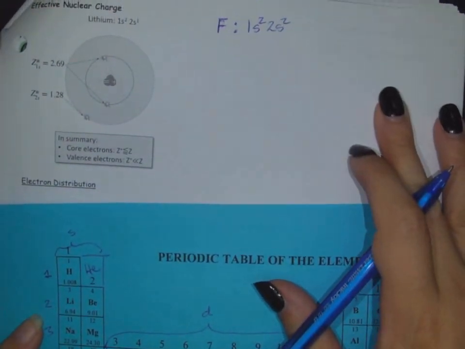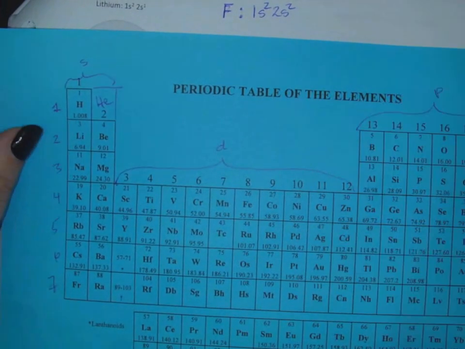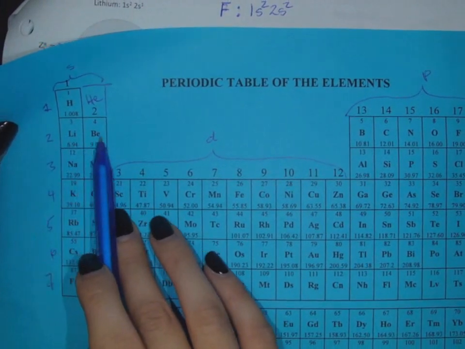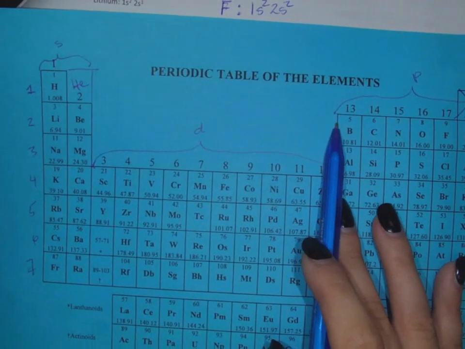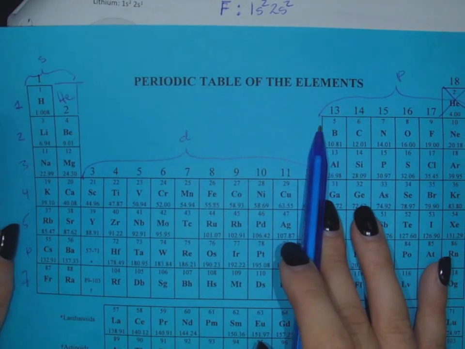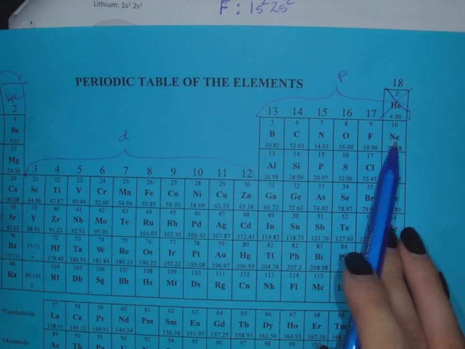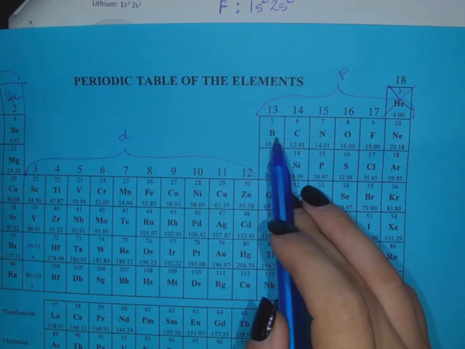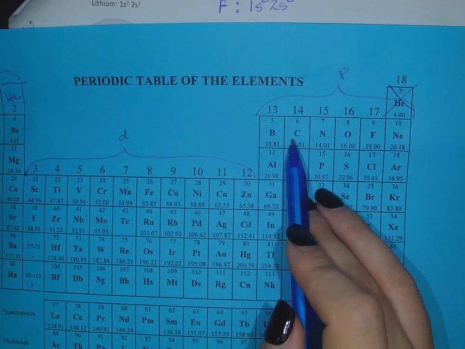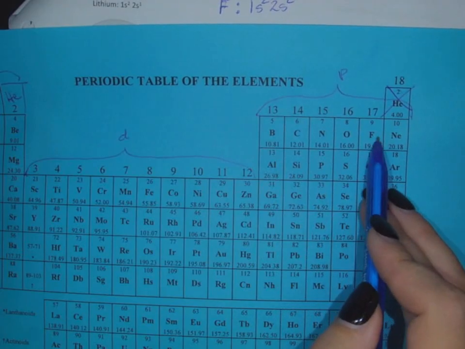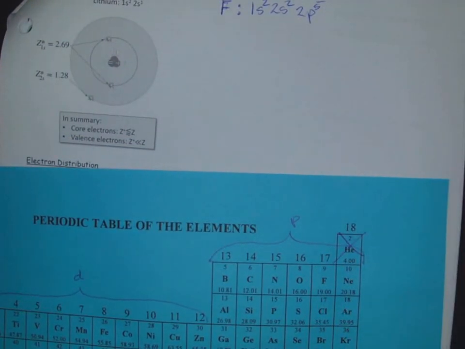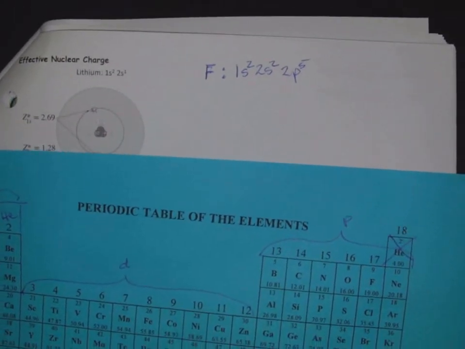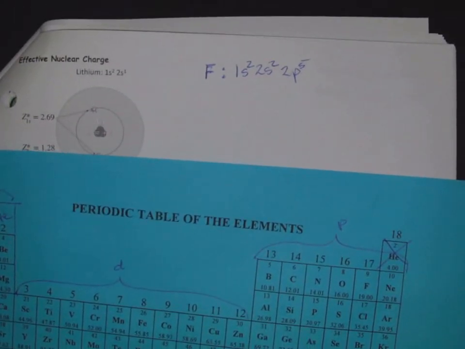Okay, 2s2, great. Now let's continue on our trip. So here's 2s2. Oh, now I'm entering the p block here. I'm still in the second energy level. So 2p, and then I'm getting to fluorine. So 2p, 1, 2, 3, 4, 5. 2p5. So there's the electron configuration for fluorine.